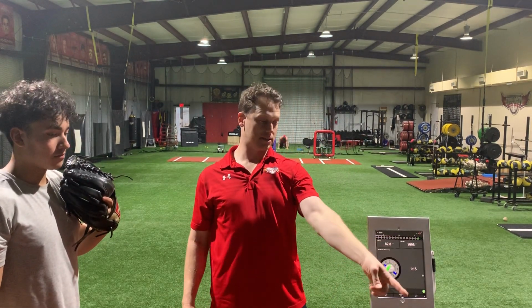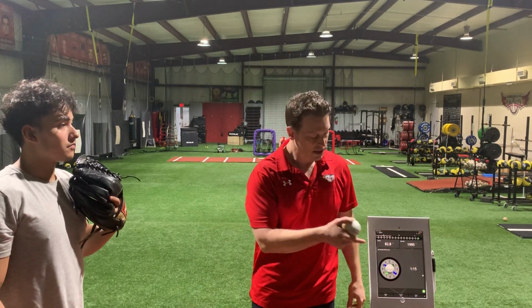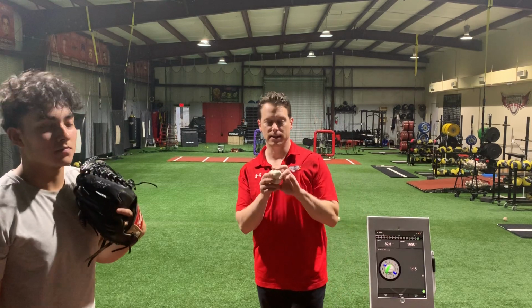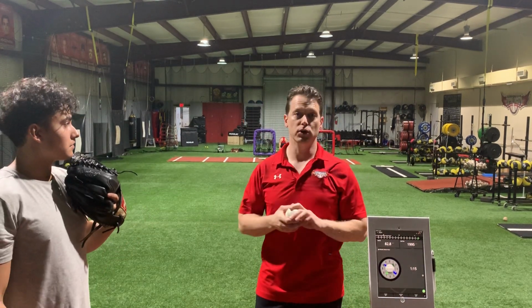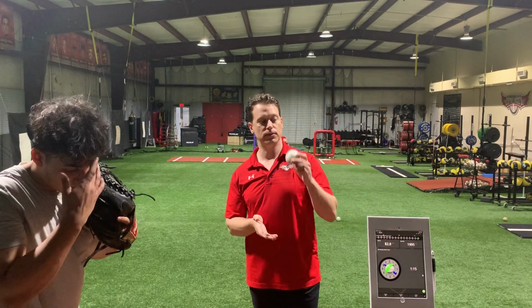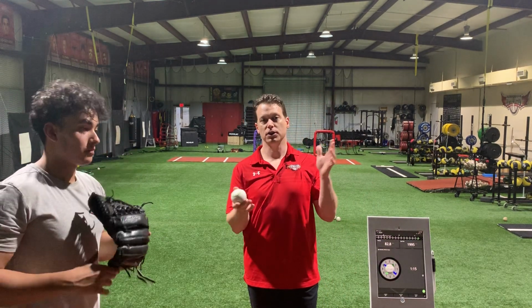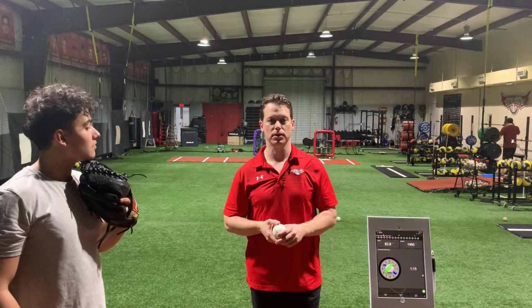So something like the Diamond Kinetics ball, to me, like I said, is an affordable option to sit here in your preseason and start getting consistent with your ball movement, and then start to develop your pitches, complementing your other pitches off of your fastball, using the pitch tracker.